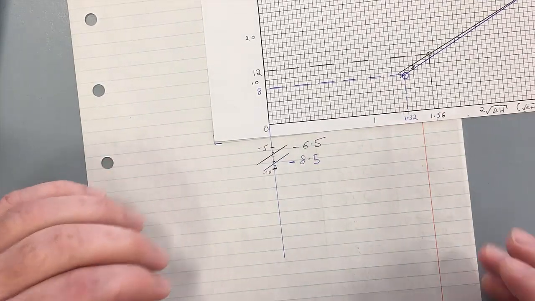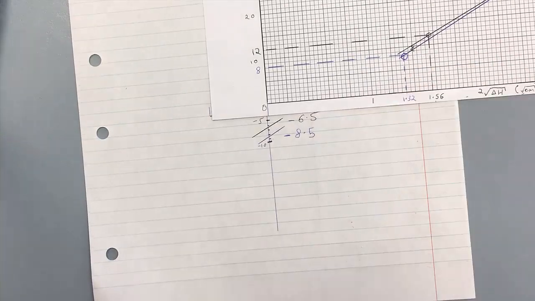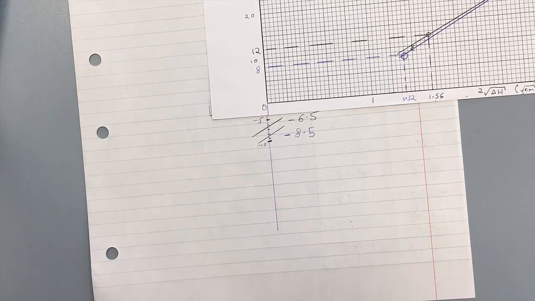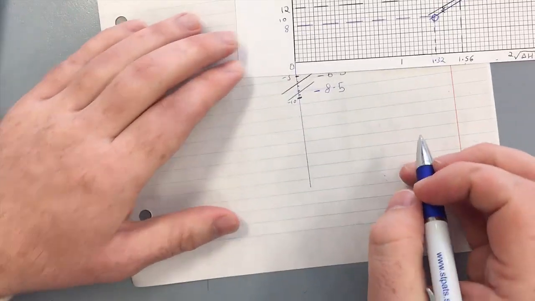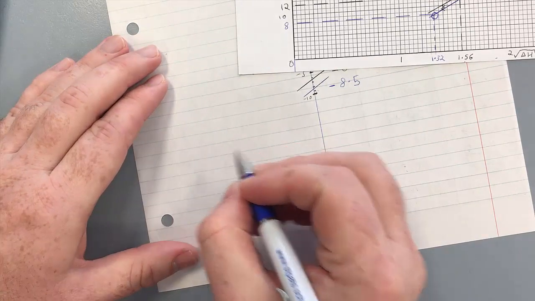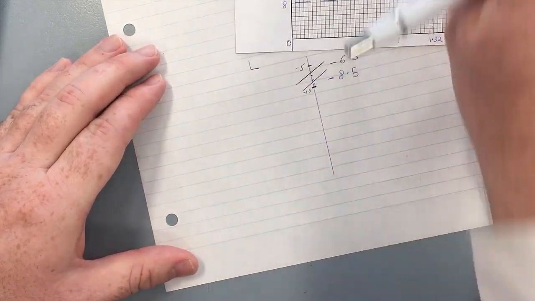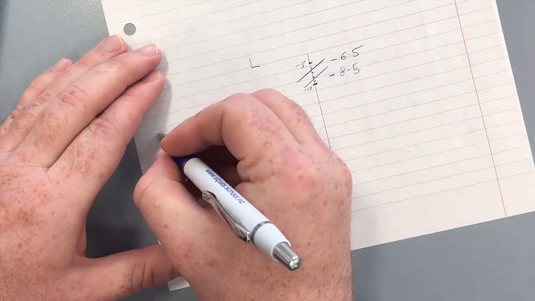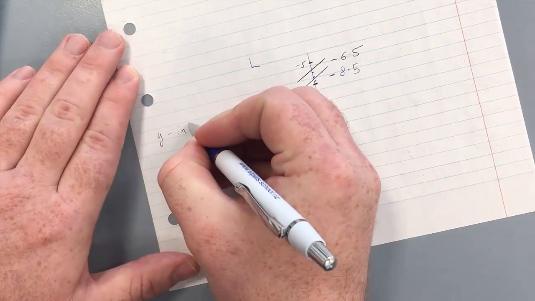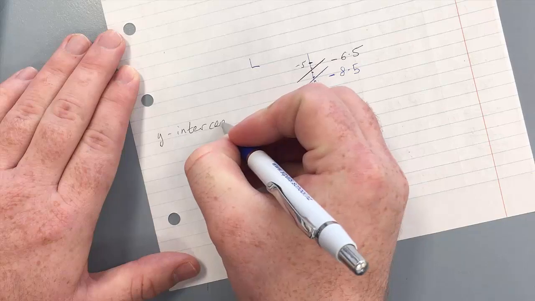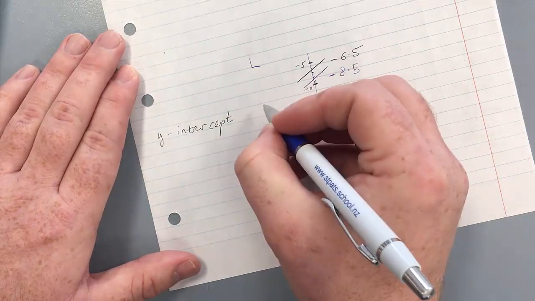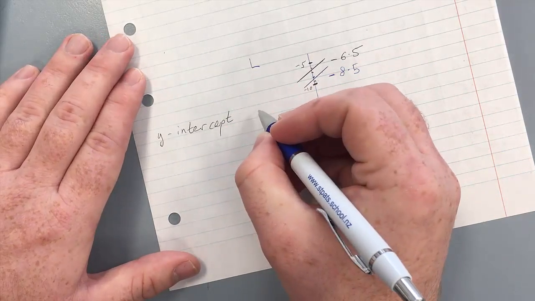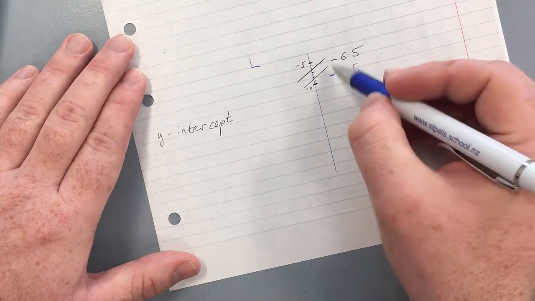Okay. From that, I'm going to write down here the y-intercept. Excuse my writing. The actual value we state for the y-intercept is going to be the average of these two.